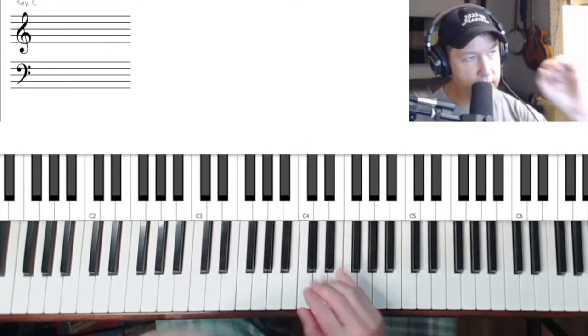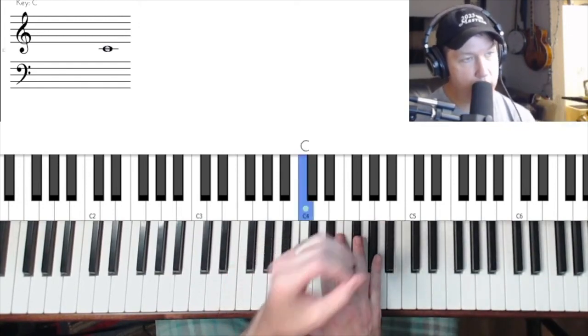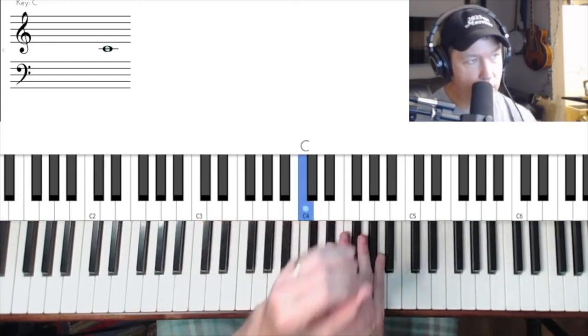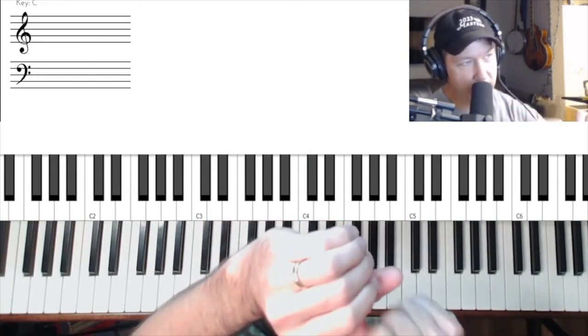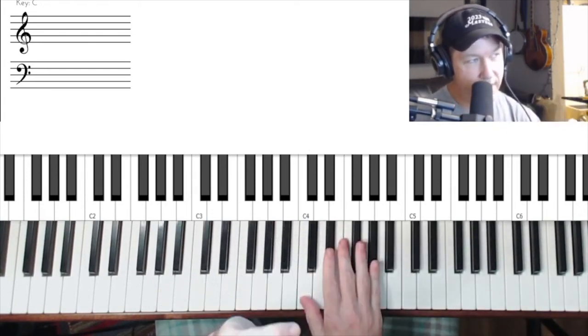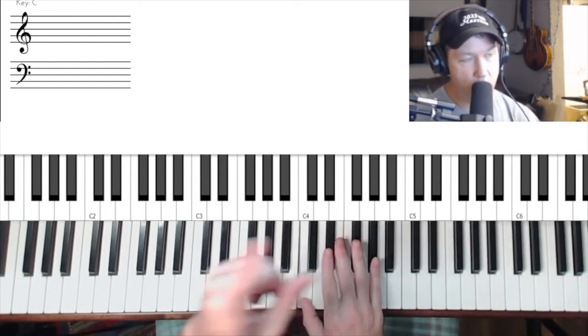If I say half notes, it's a circle with a line. It's like this. 2 beats each. 1, 2, 3, 4. A dark circle with a stem, that's quarter notes. It's going to sound like this. 1 beat each. 1, 2, 3, 4. 1, 2, 3.